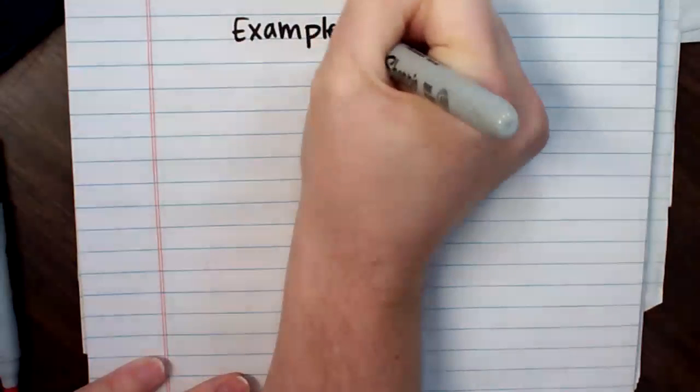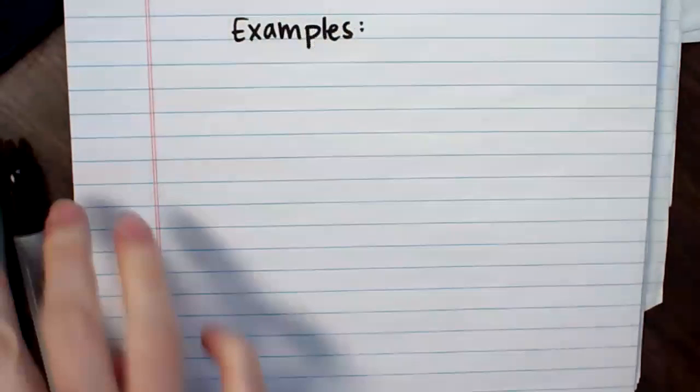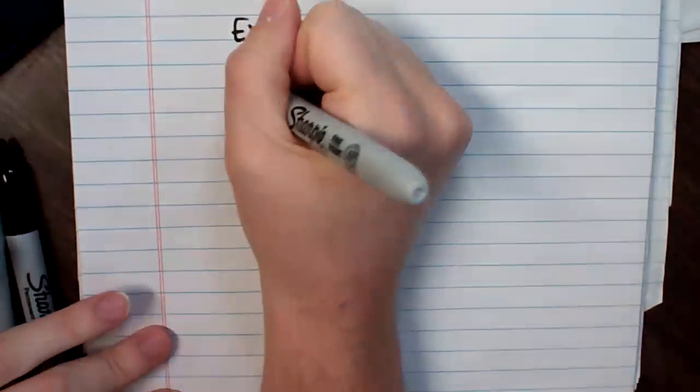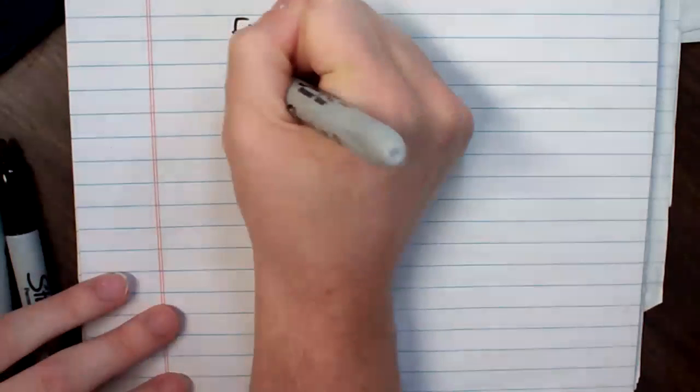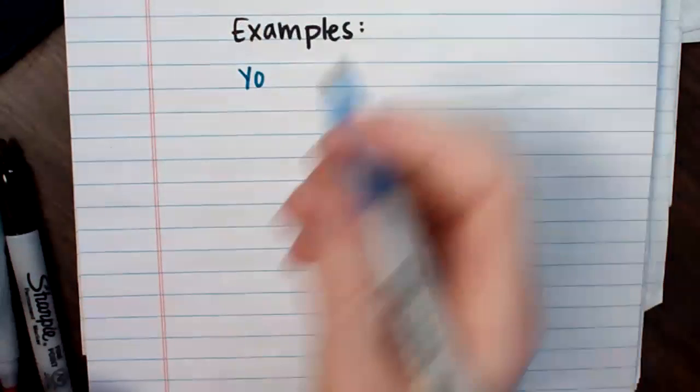So the last thing we're going to do, we're going to look at some examples. Like I said, this is fairly quick, fairly simple. When we're using no in a sentence, you guys know this. You just put the no in front of the verb.